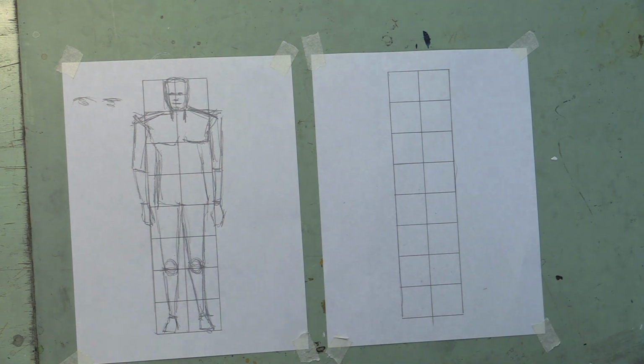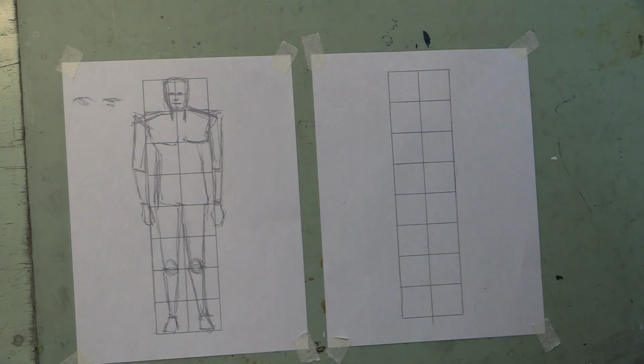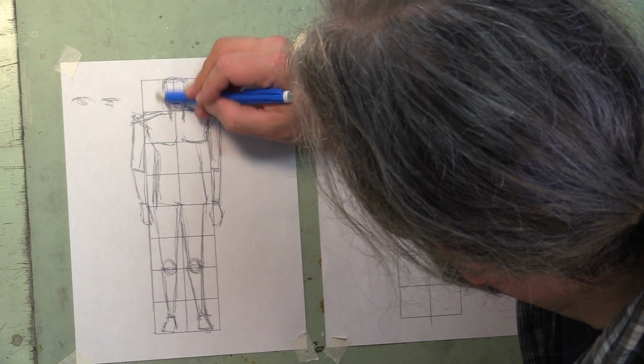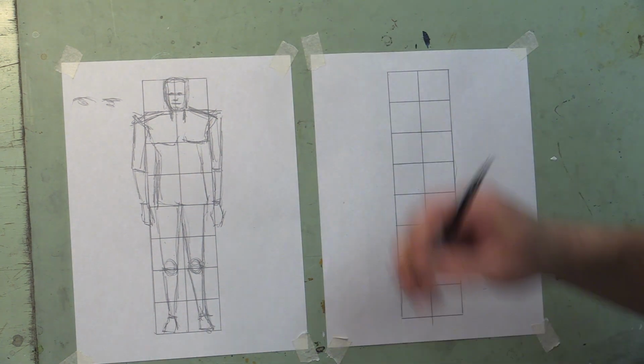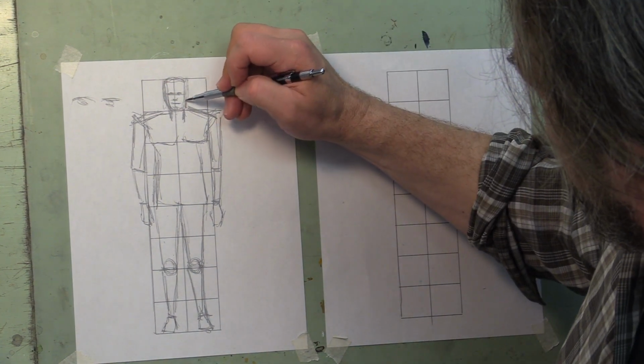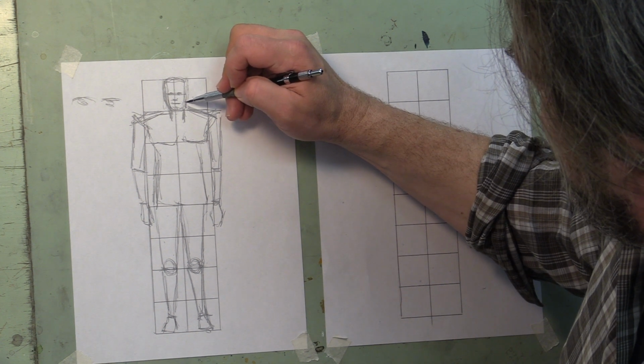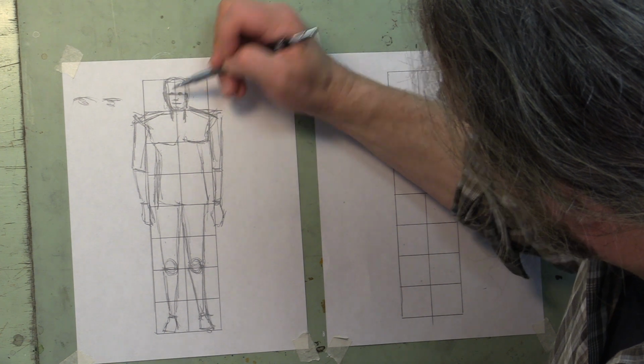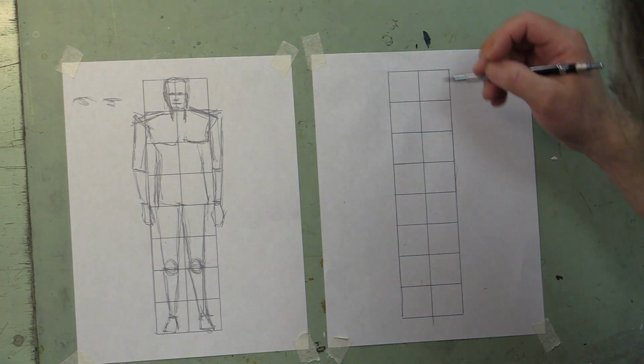I'm going to do a little erasing. Pardon me. These lines are really thick, so I'm going to just ease them up a little bit. Ears, generally top of eye to bottom of nose. There we go, we got a fella.